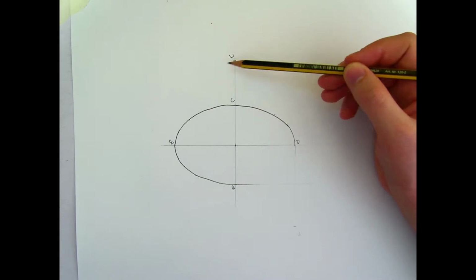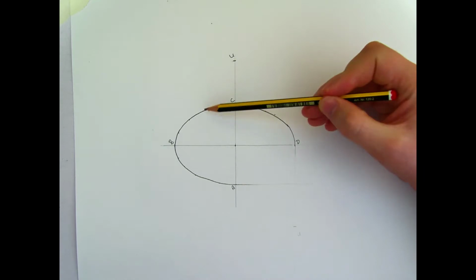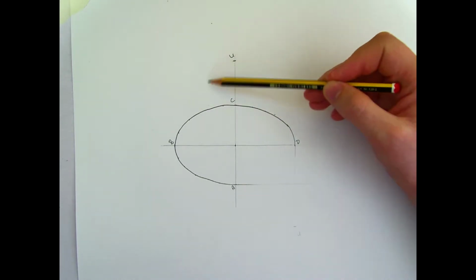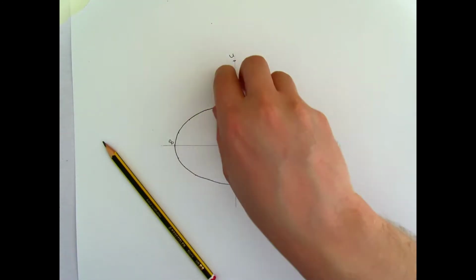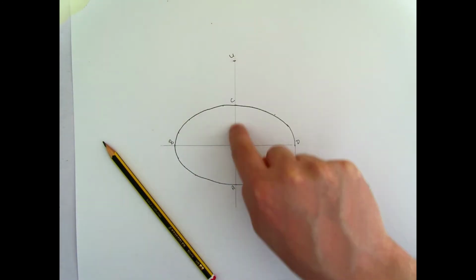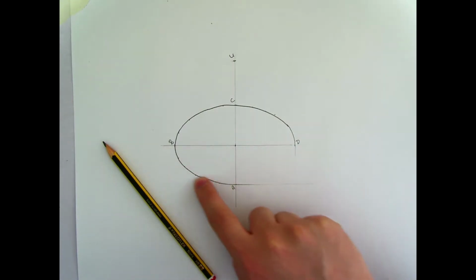Now U is a vertex, so we can take that as either B or D, and we need our curve to come down along this way. So U, we're going to say that this curve here needs to be turned so that our curve is going to come down, so that would be the major axis there. So to do this, we need to find points along our curve down here.